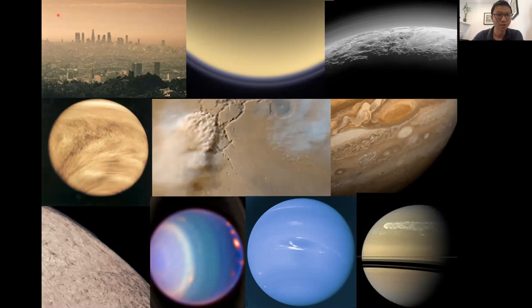This is Los Angeles with a lot of SOAs, secondary organic aerosols, from the air pollution. But as I said, the particles are basically ubiquitous in every atmosphere we point toward outside the Earth.